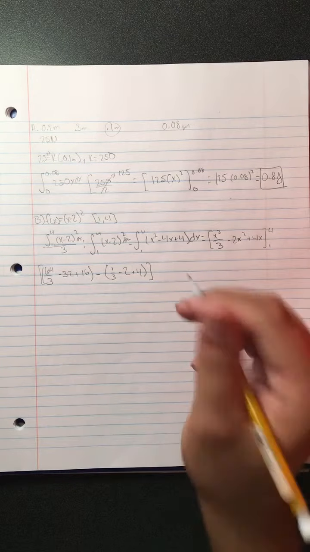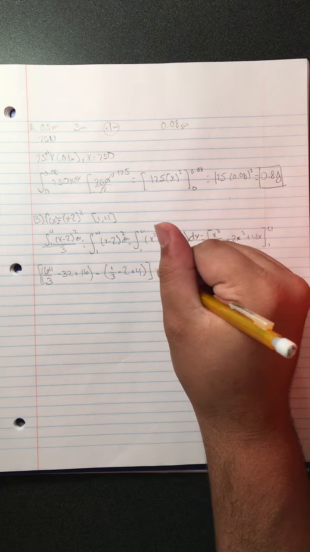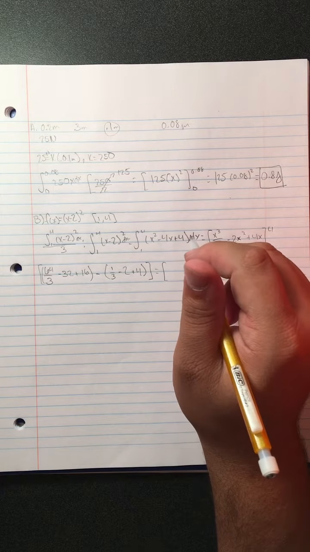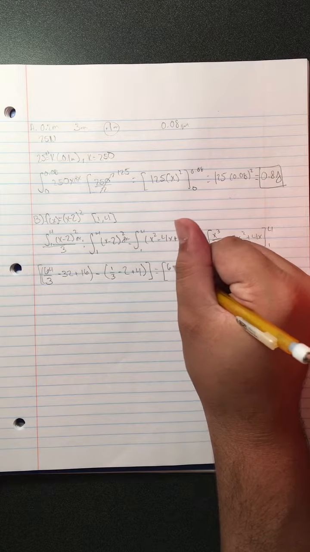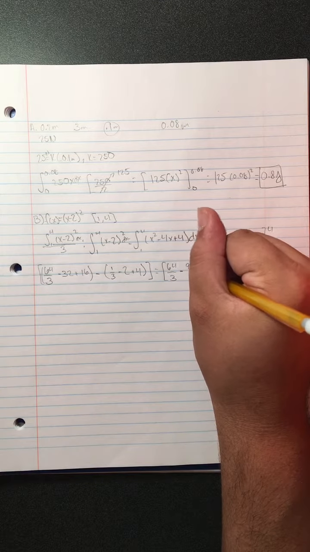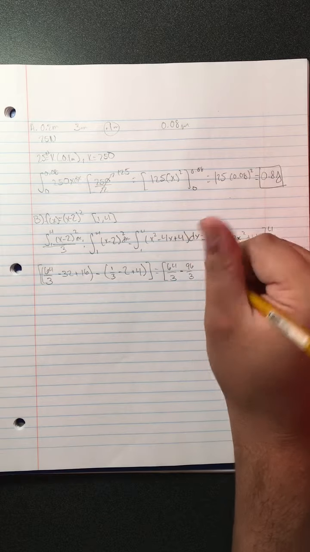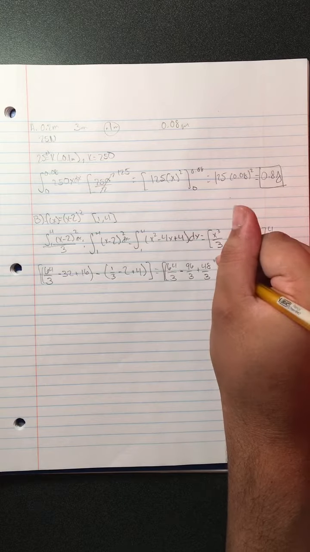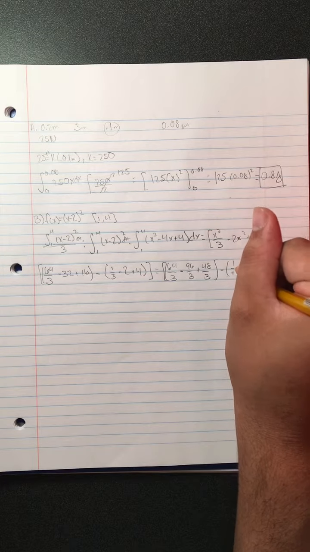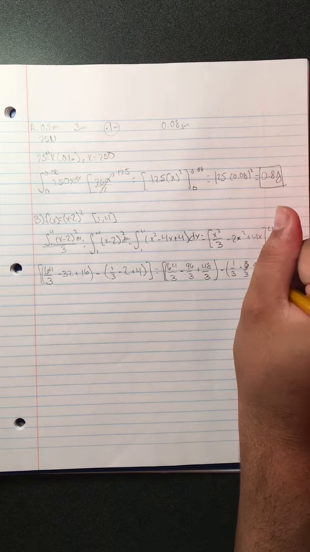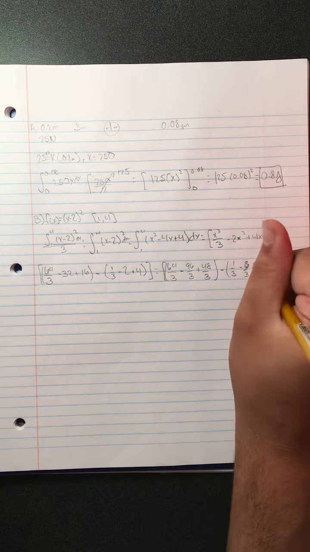Now we need to find common denominators. So this is equal to 64 over 3 minus 96 over 3 plus 48 over 3, minus 1 over 3 minus 6 over 3 plus 12 over 3.